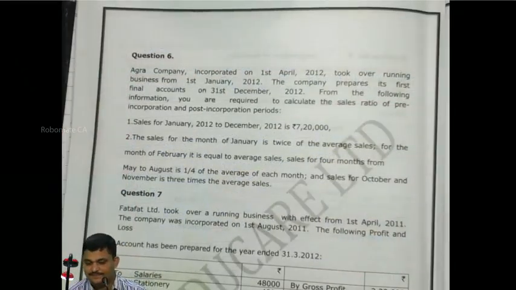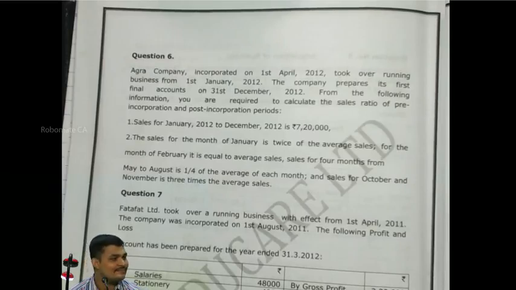See, Agra Company was incorporated on 1st April 2012. It took over the running business from 1st January 2012. The company prepares its first annual accounts on 31st December 2012. So one thing is sure, the time ratio, even though they didn't ask you. They asked only for the sales ratio. So the time ratio is 3 months and 9 months, 1:3.